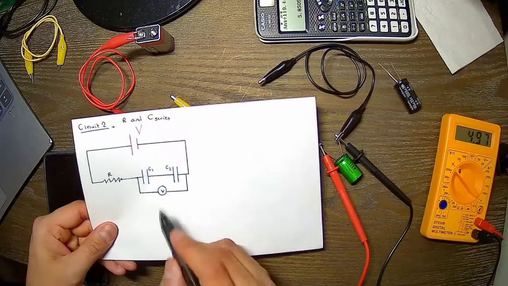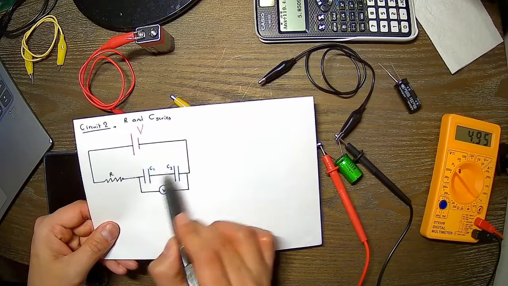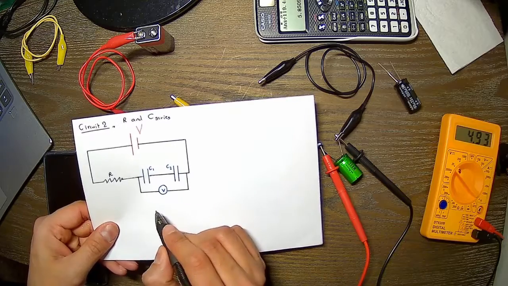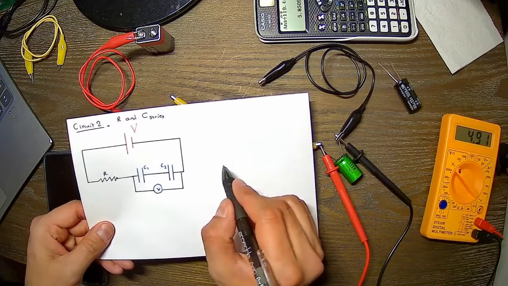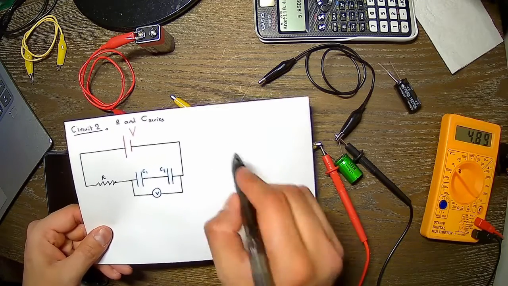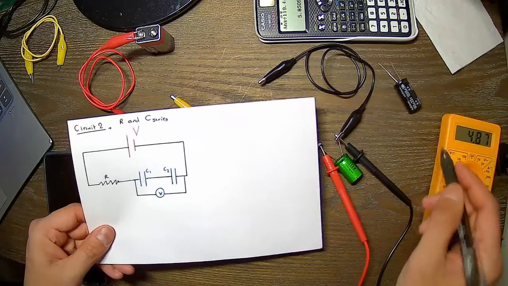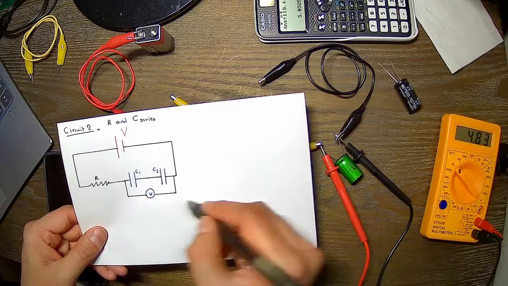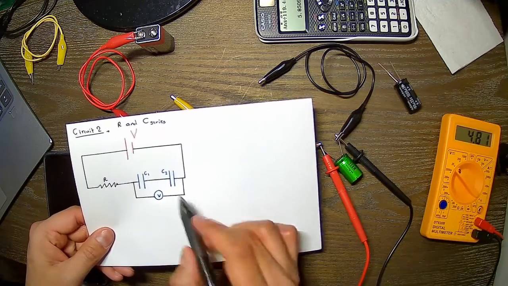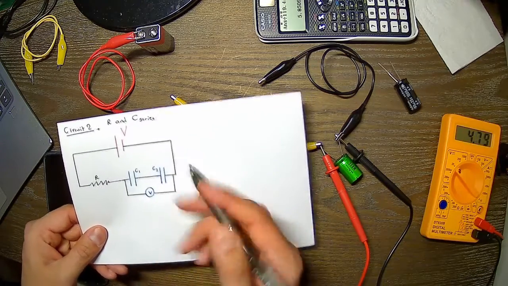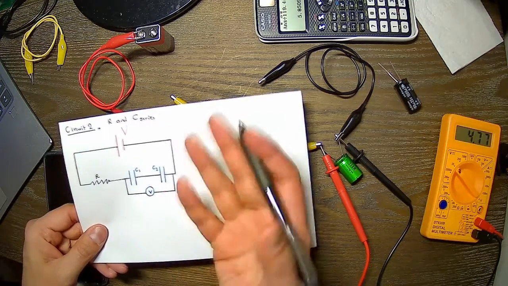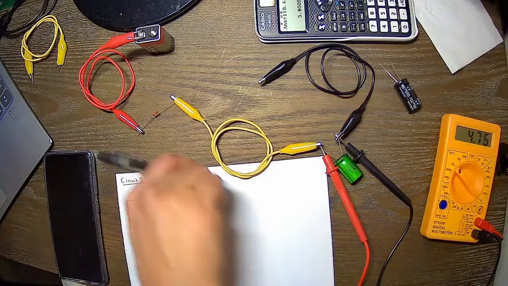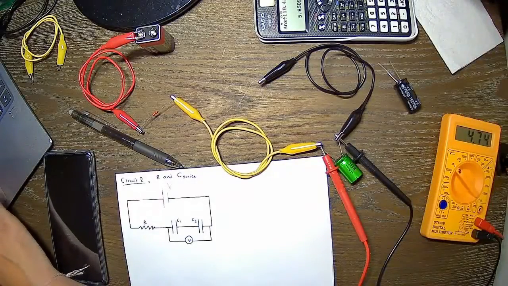If we know the values of C1 and C2, then we can predict how much the time factor should be. Then we'll see how long it actually takes, and using that we can figure out the C series combination and compare the expected and the actual, or experimental, values. Okay, so be right back.